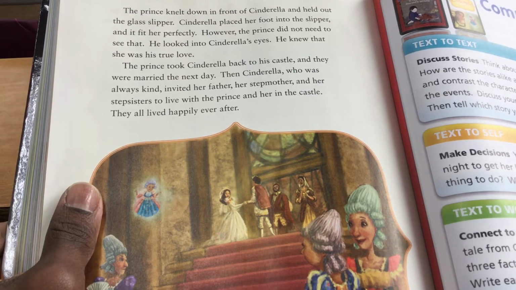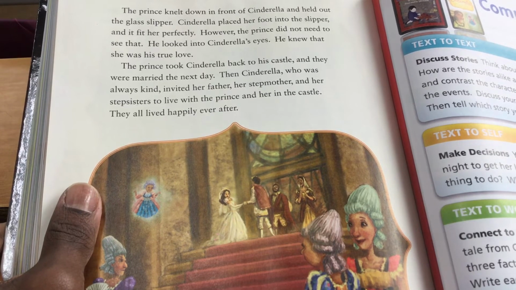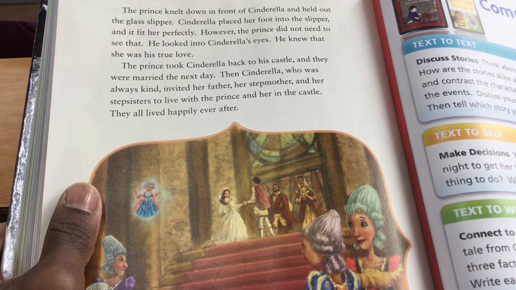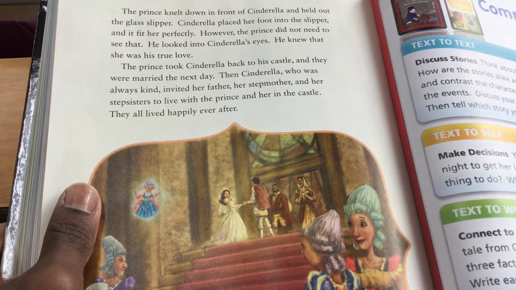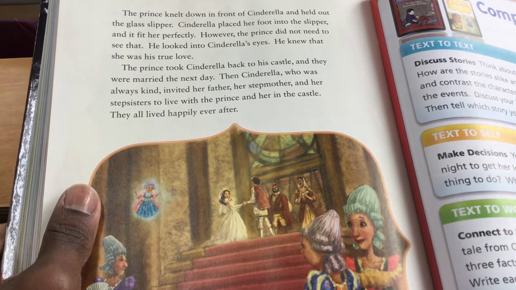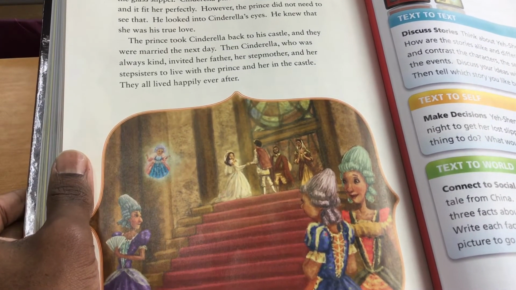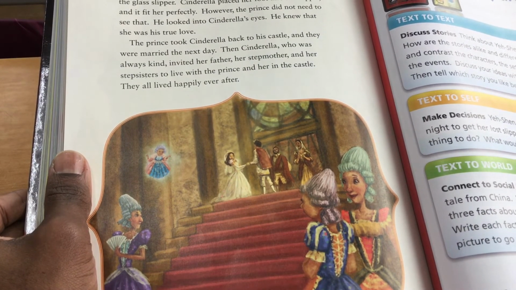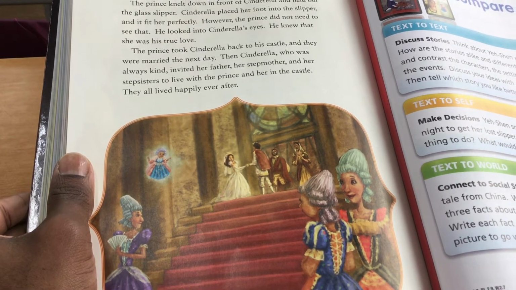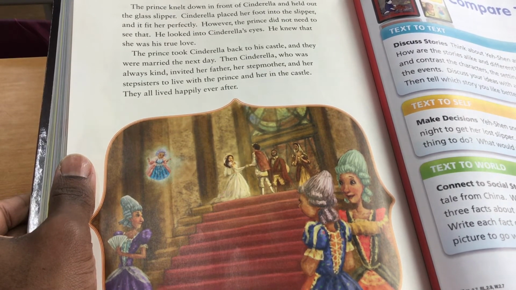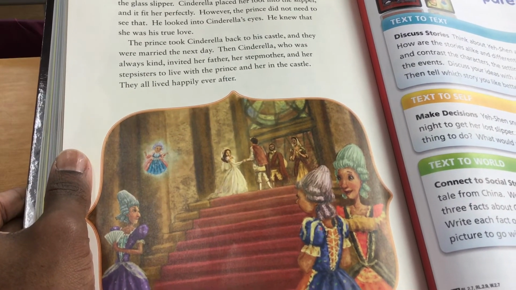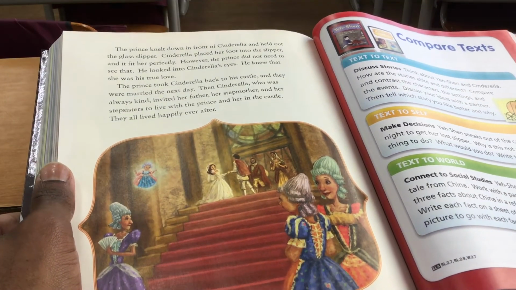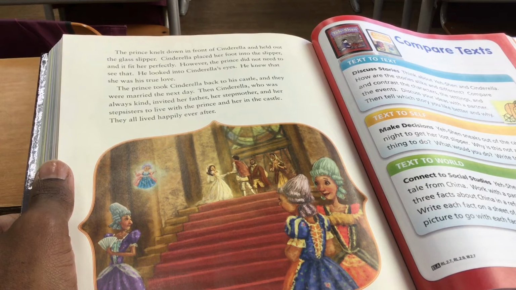The prince took Cinderella back to his castle, and they were married the next day. Then Cinderella, who was always kind, invited her father, her stepmother, and her stepsisters to live with the prince and her in the castle. They all lived happily ever after. The end. Well, what another happy ending, don't you think?